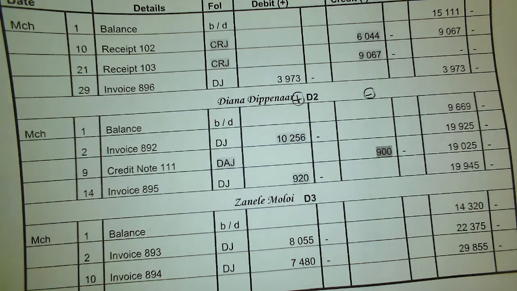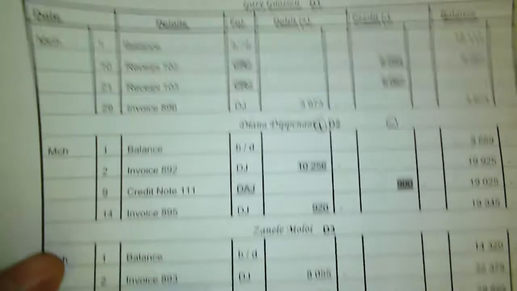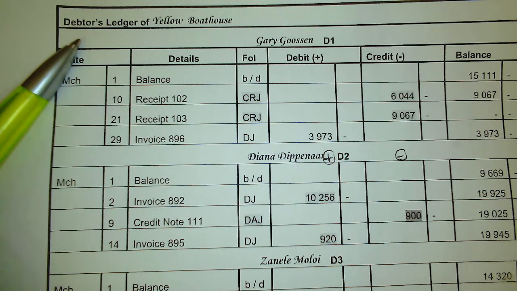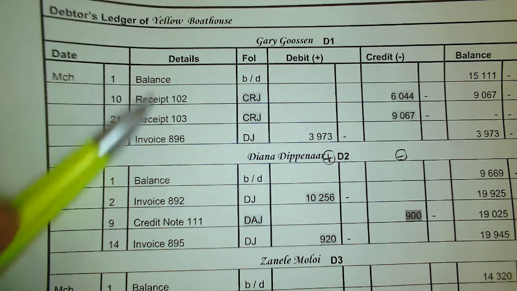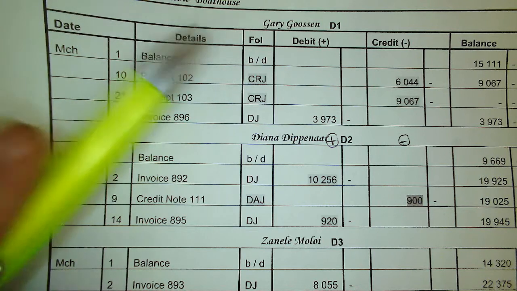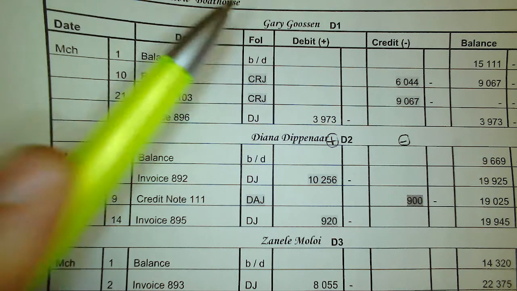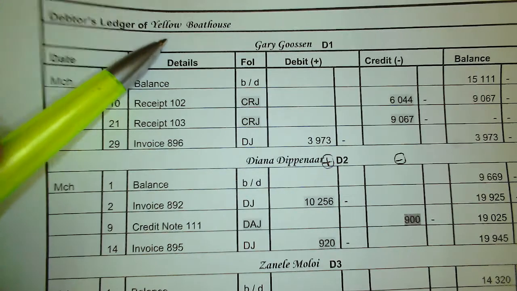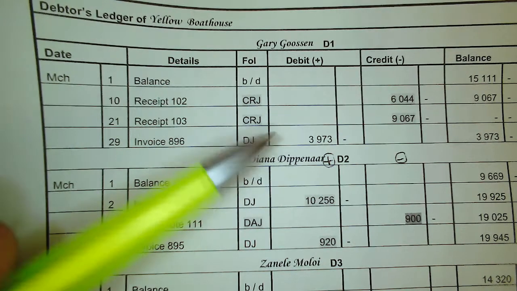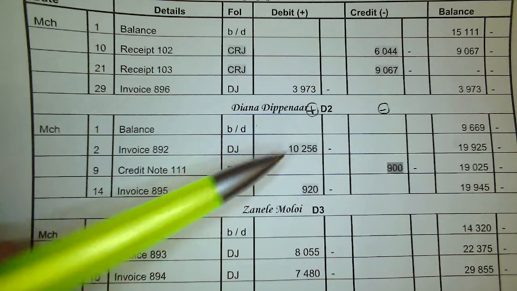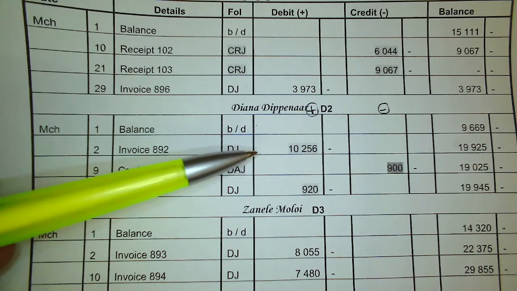Okay, so we're busy with activity 19 and specifically the debtors ledger. Now, debtors ledger is the specific accounts of every specific debtor that we've got for the business. And a debtor is somebody that owes the business money. Gary Goosen is the one guy that owes us money. What is our business? In this case, it's Yellow Boathouse. Diana Dippenaar owes us money, and Zanelli Malloy. So in this video, I'm just going to do Diana Dippenaar.